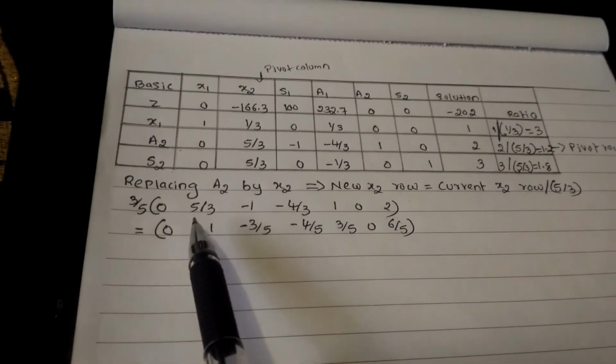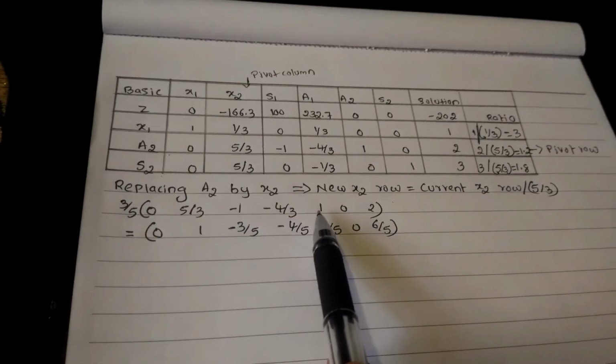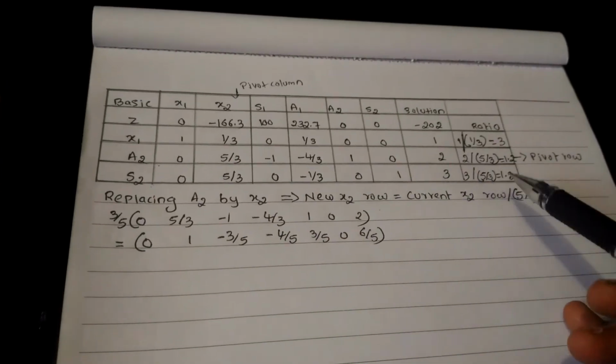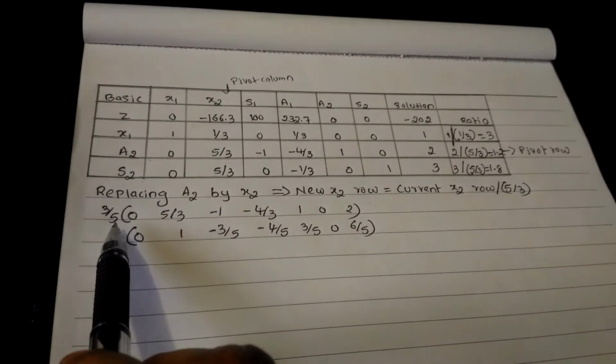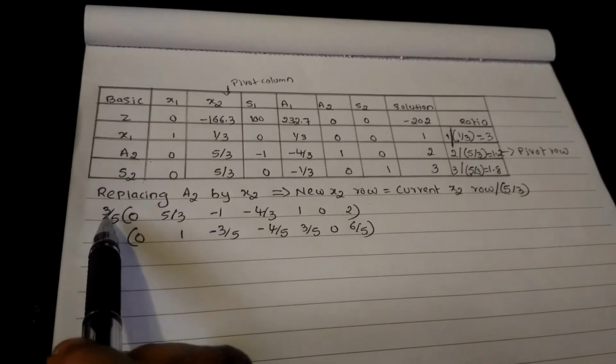I have brought down the old values of the A2 row, and since it was a division, 5 divided by 3, when I bring it down to the multiplication step, it would be reversed. It would be 3 divided by 5.